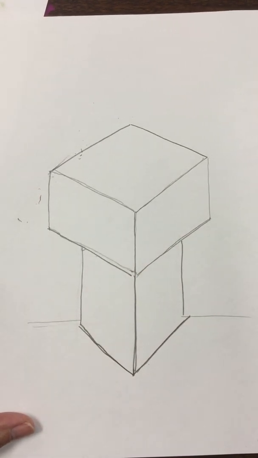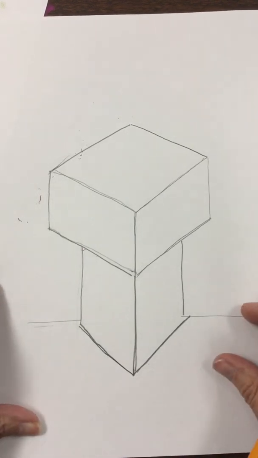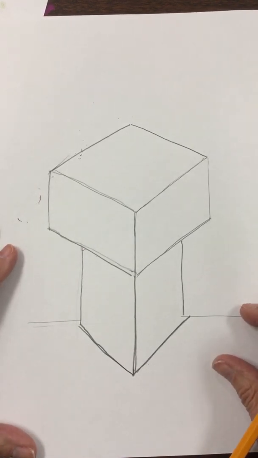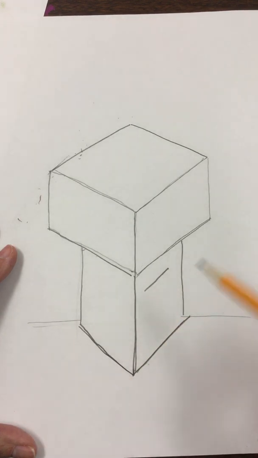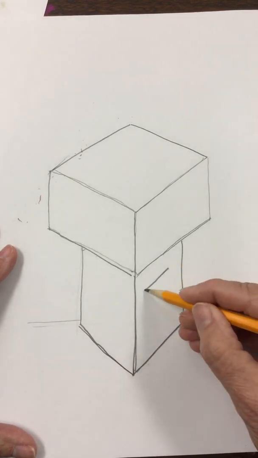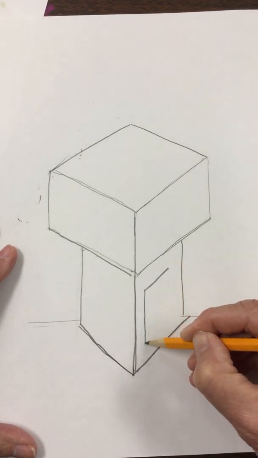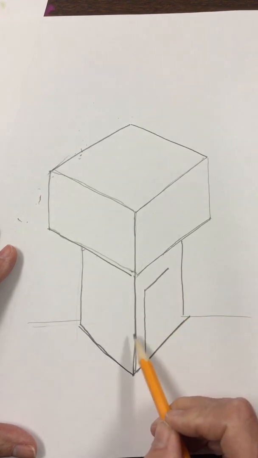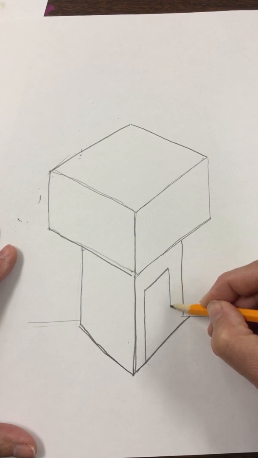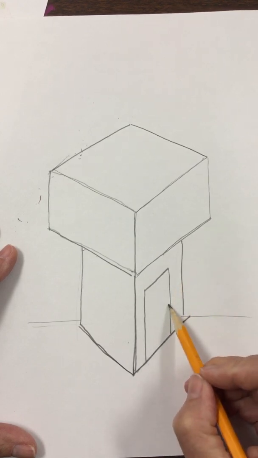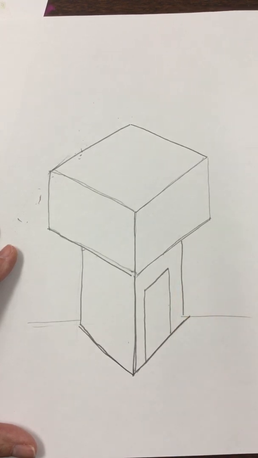Okay? So, to turn it into a termite birdhouse or a termite house or whatever you want to turn it into, first I want to be able to go in. This line has to be parallel. This line is parallel to this line. This line is parallel to that line.